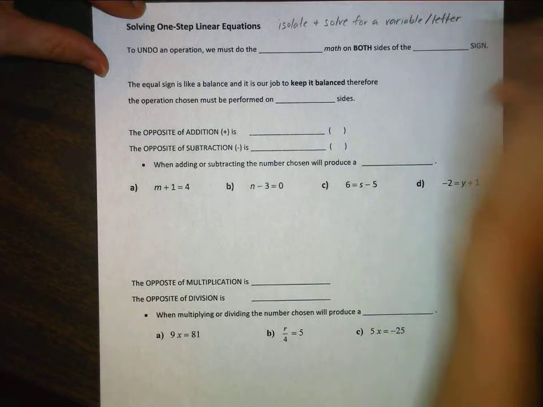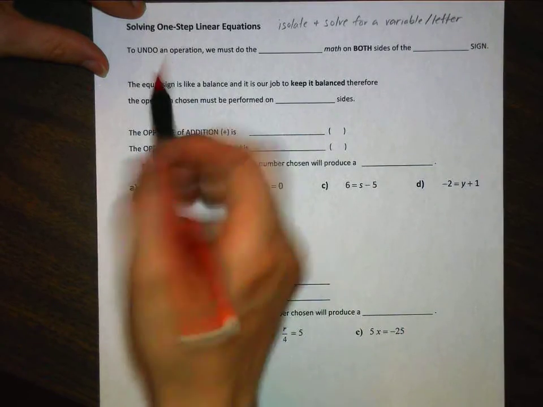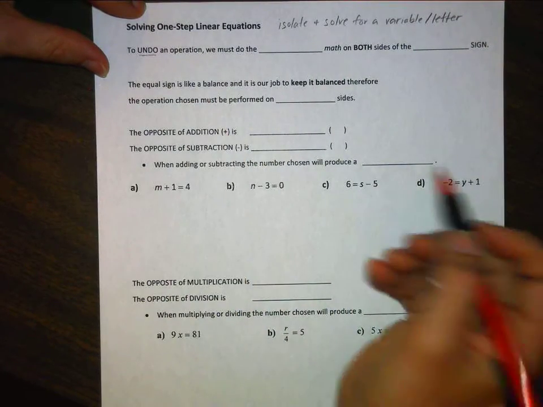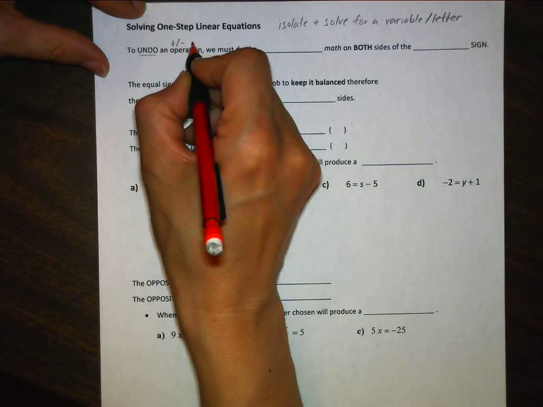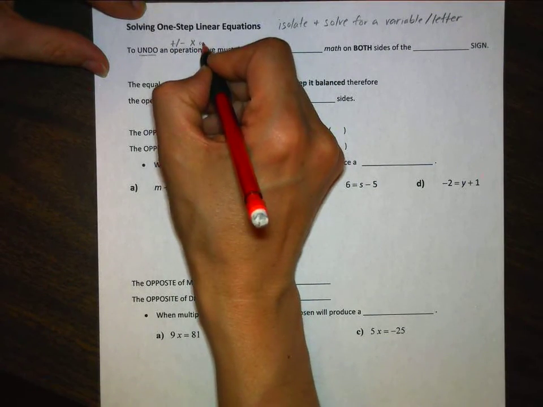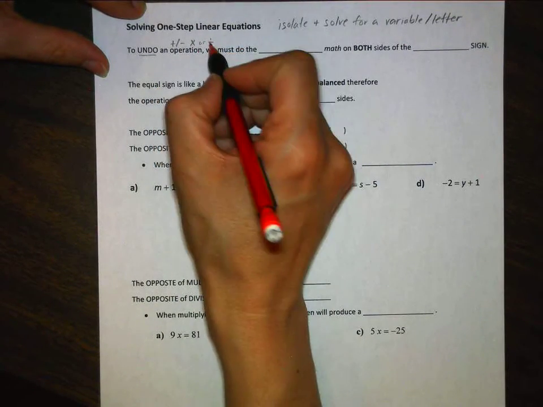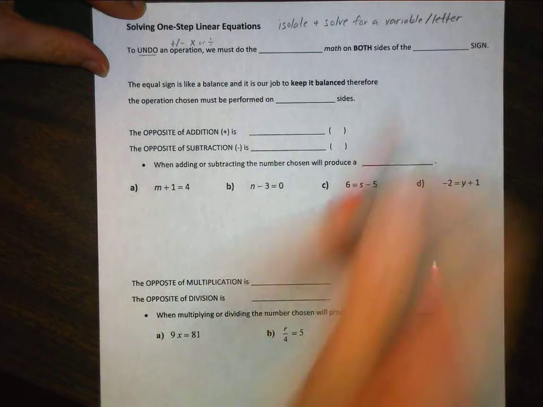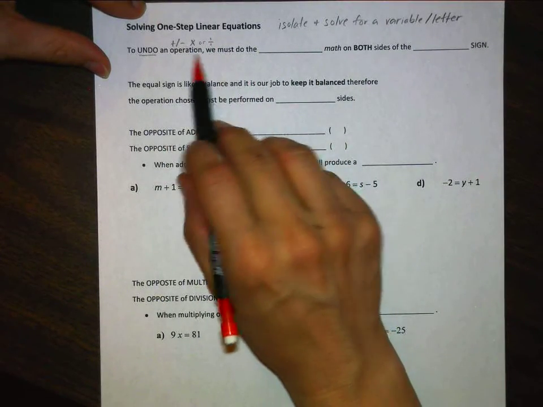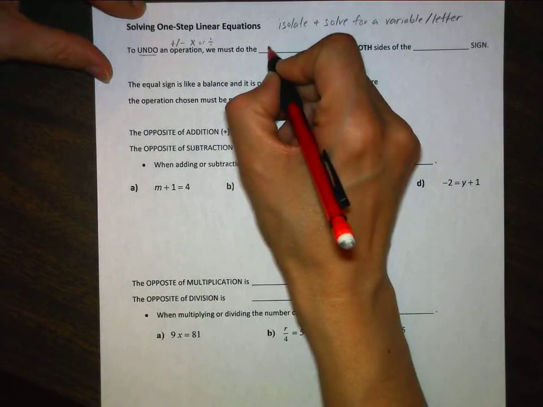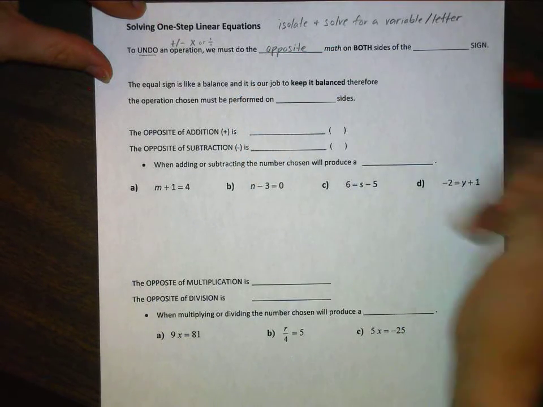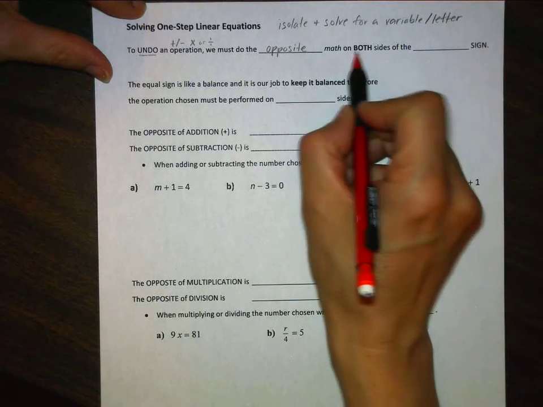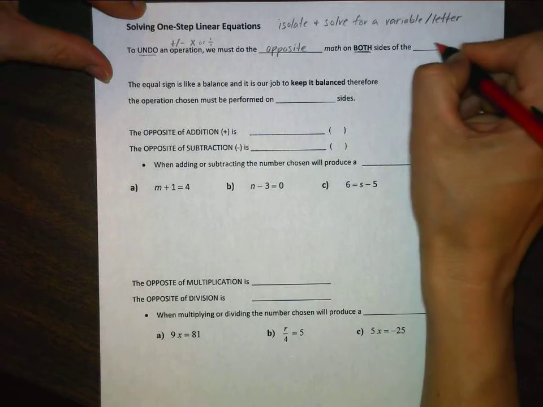So what we need to do is we need to know how to undo an operation. An operation is adding, subtracting, multiplying, or dividing. And dividing can be divide like that or divide like a fraction. So to undo something, we need to do the opposite math. So I call it the opposite math. And this needs to be done on both sides of the equal sign.